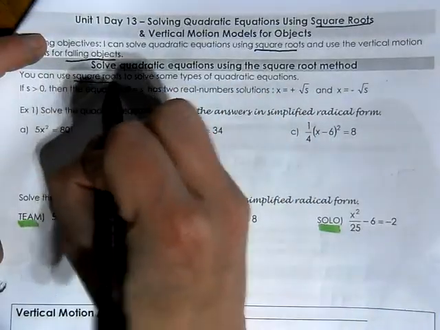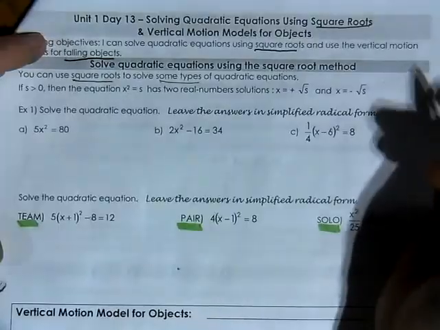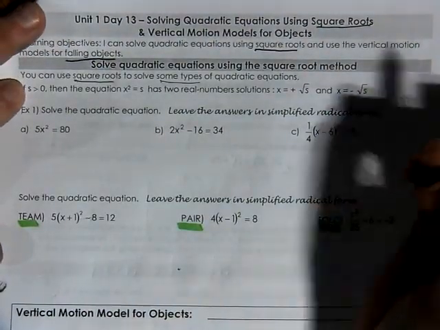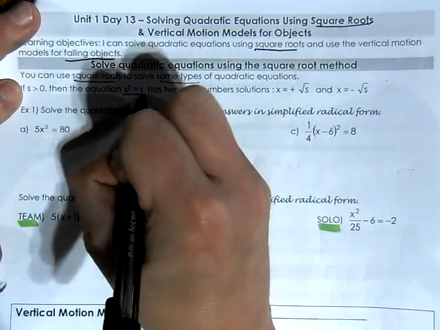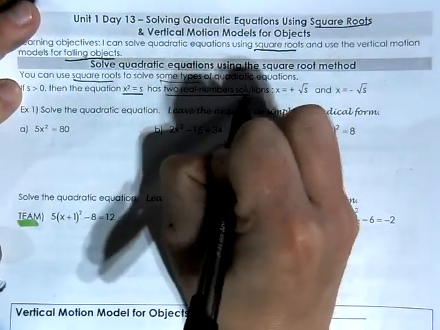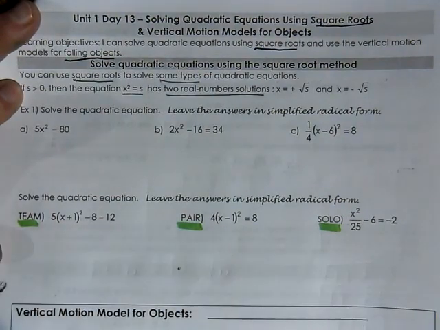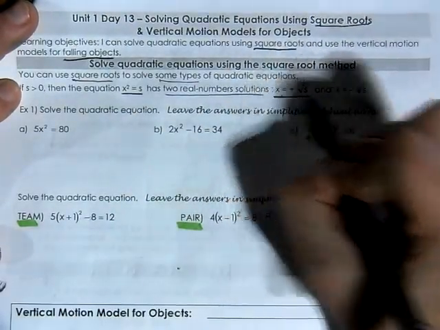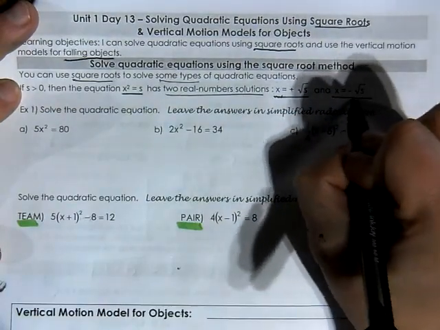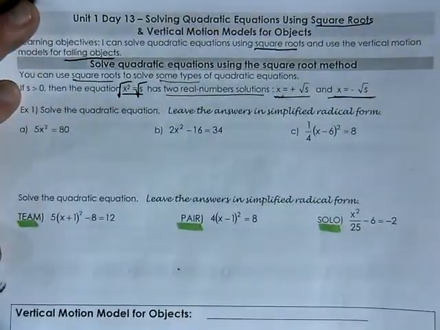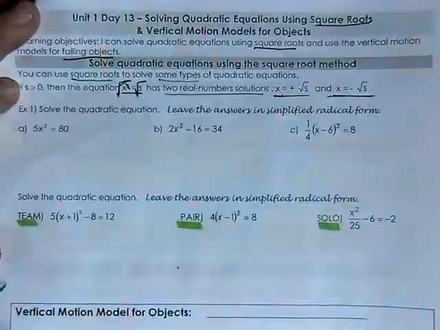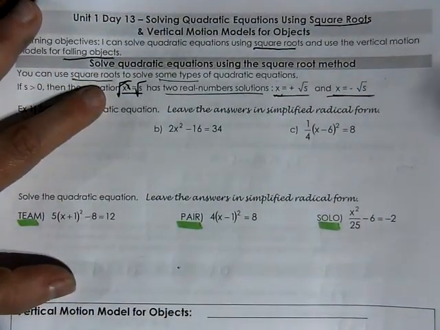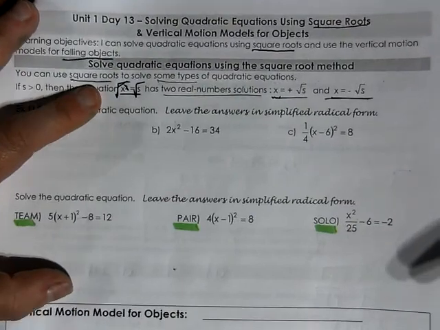Now you can use square roots to solve some types of equations. If s is greater than 0, then the equation x squared equals s has two real solutions. If s was smaller than 0, it would have imaginary solutions, and that's something we're going to be talking about very soon. We would have two real solutions: x equals positive square root of s and x equals negative square root of s. What we would do is take the square root of both sides, and the square would eliminate the square root, leaving us with two solutions. And there's always going to be a positive solution and a negative solution.